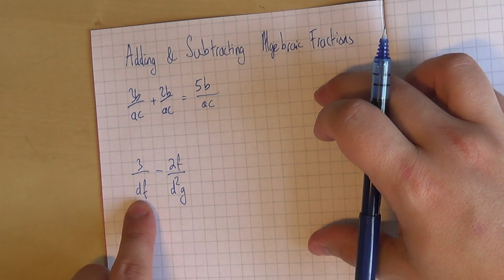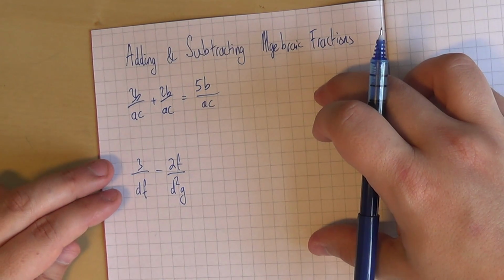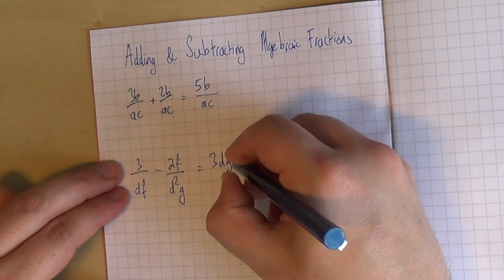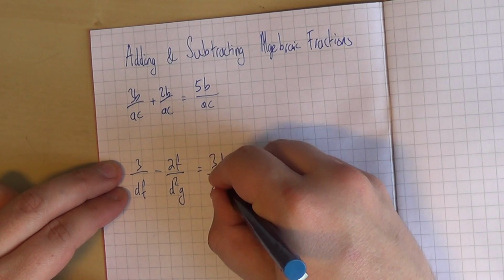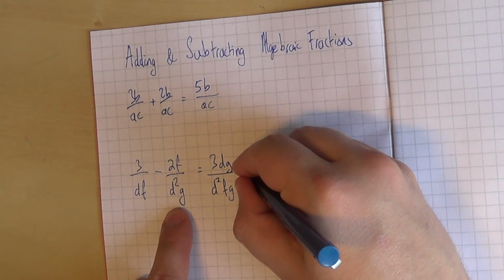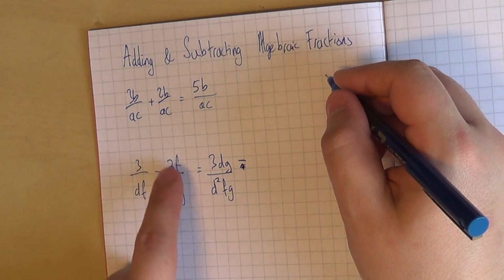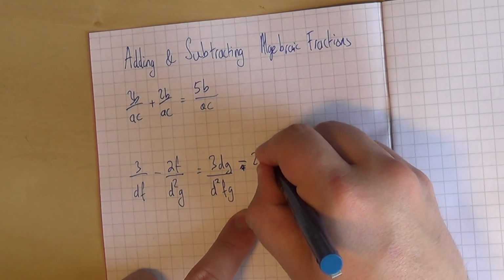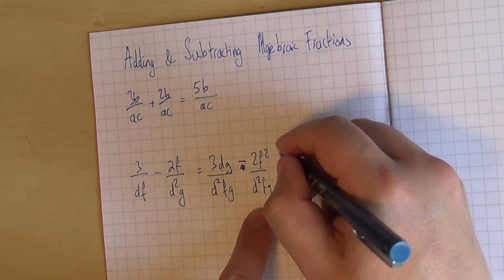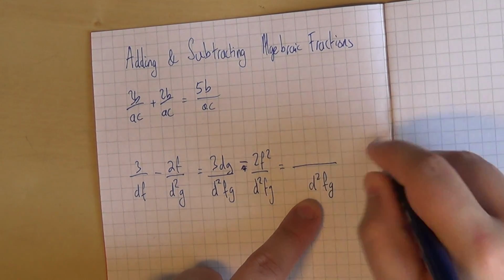So we're going to multiply this side, this top and bottom, numerator and denominator, by 1, and that 1 will be dg over dg. So that gets us 3dg over d squared fg. And then this right-hand, sorry, that should be a subtraction there. And this right-hand denominator hasn't got any f's in, so you can multiply top and bottom by f to get 2f squared over d squared fg. And now these are the same, so our final fraction will be out of d squared fg.